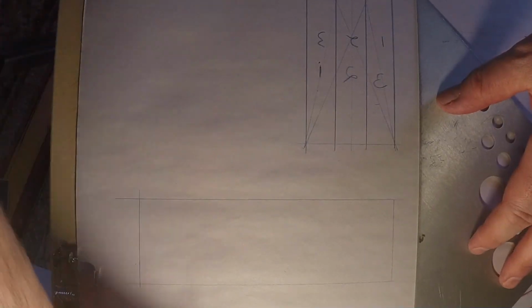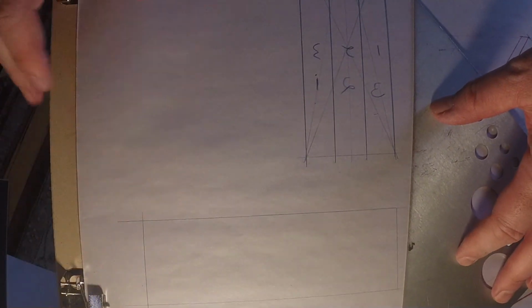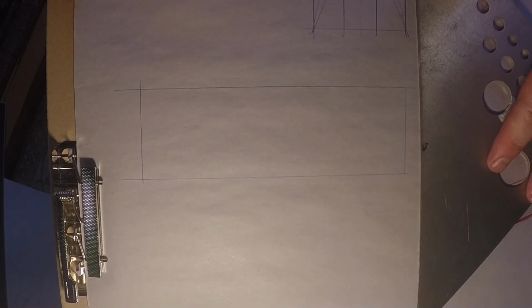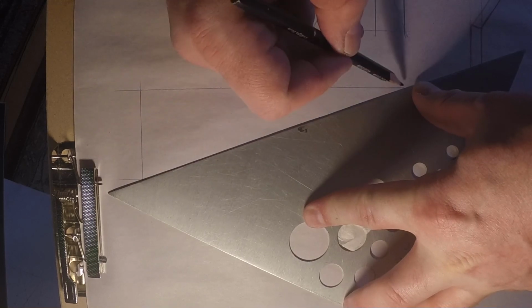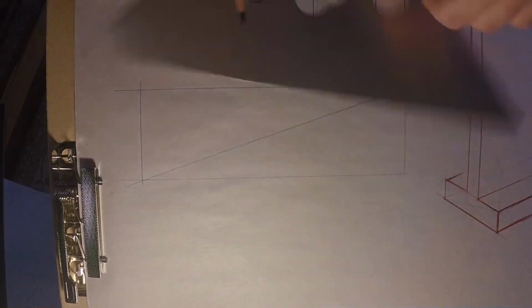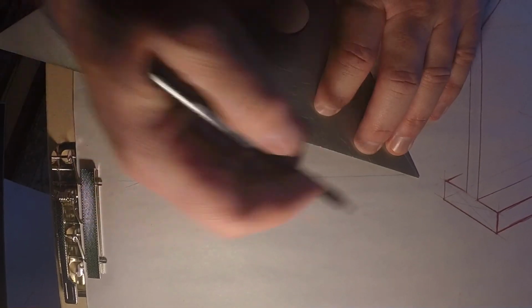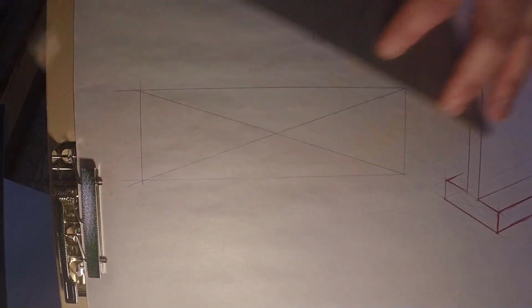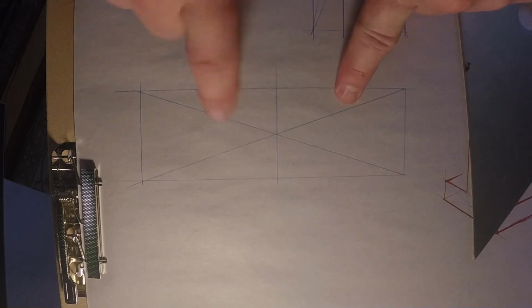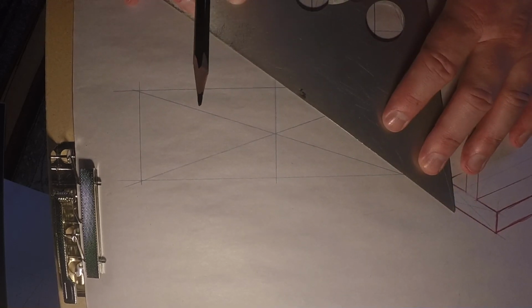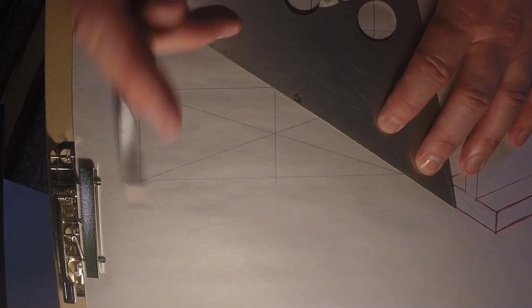Again, if it's lengthwise, wide horizontal, same thing. Divide it equally. X marks the spot. Find a half. Half's there. 1, 2. Do diagonals again.